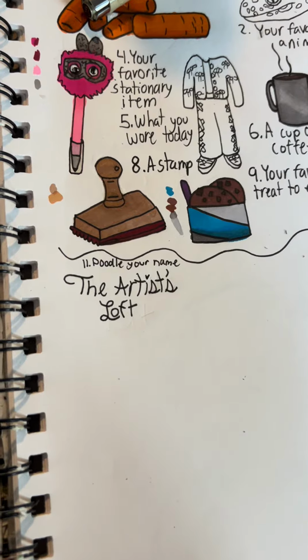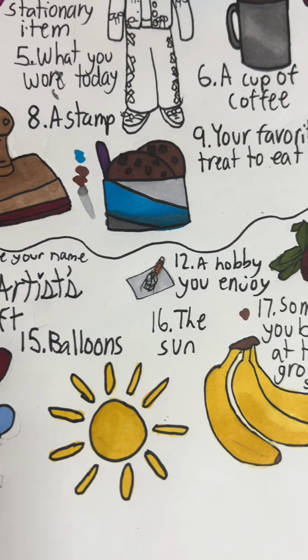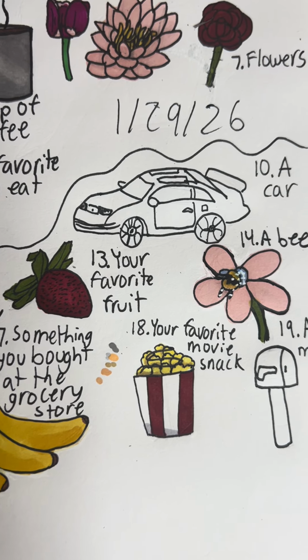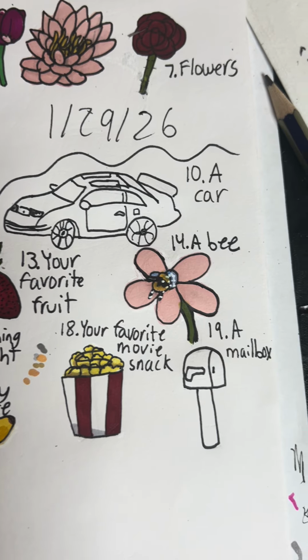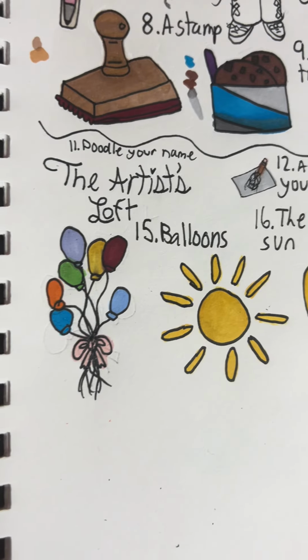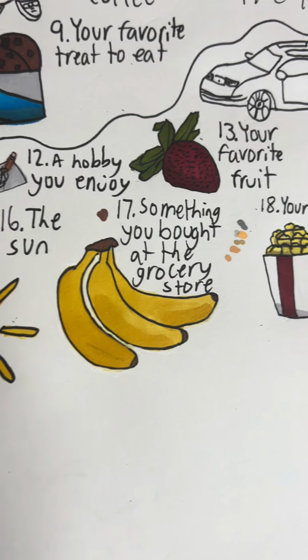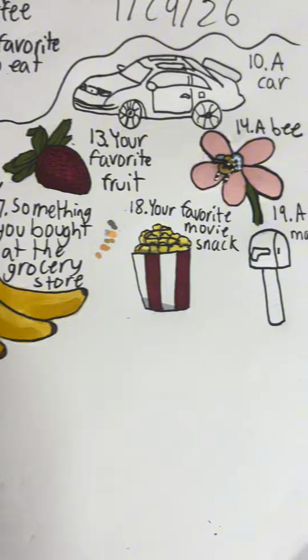It was next doodle your name, so I doodled my channel name. Then it was a hobby you enjoy, I drew drawing. Your favorite fruit, I drew strawberries. A bee, I drew a bee stuck in a flower. Then it was balloons, so I drew balloons tied together with a bow. I drew the sun for the sun. Something you bought at the grocery store, I drew bananas.